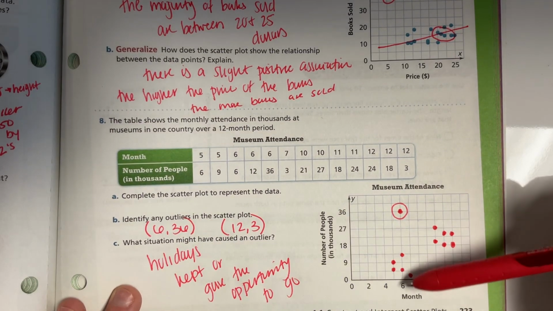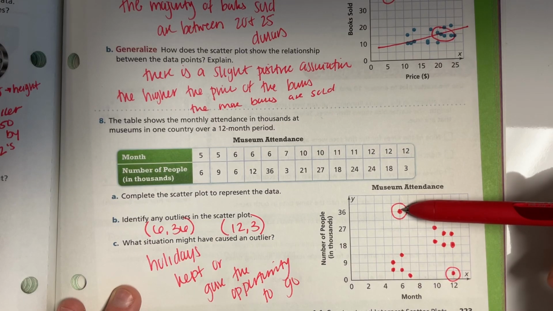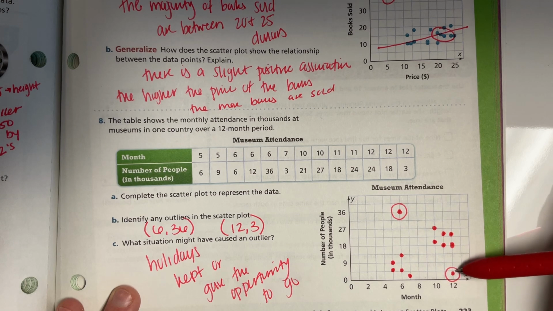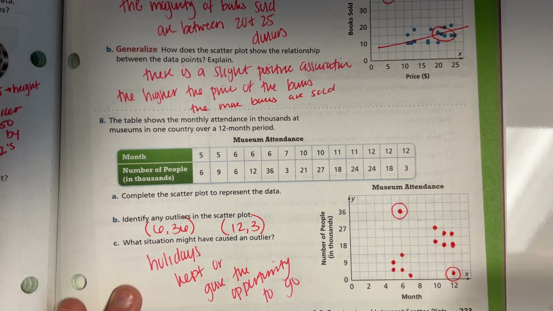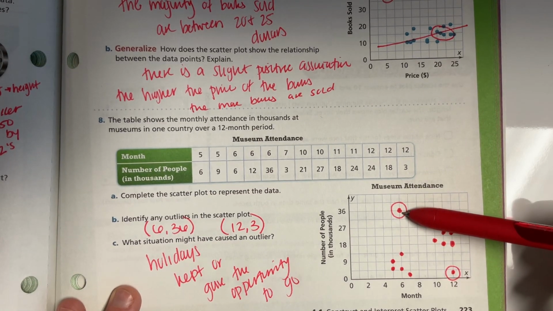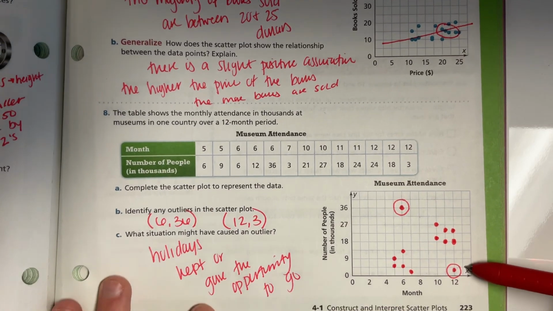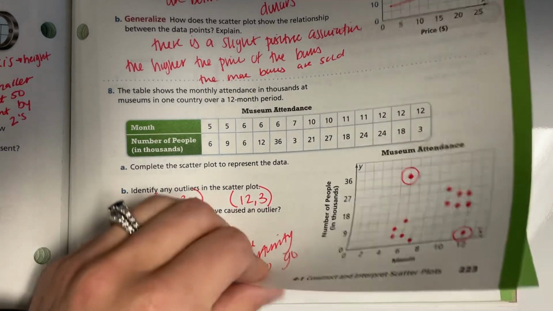So in June, having the summer off may have given them an opportunity to go more often. And then in December, that might have been like Christmas, so that way you had less people going. So sometimes having a holiday off can help you have attendance. Sometimes having a holiday off can lower the attendance.